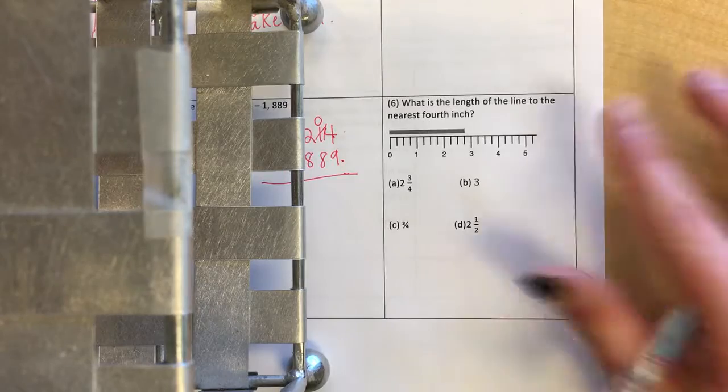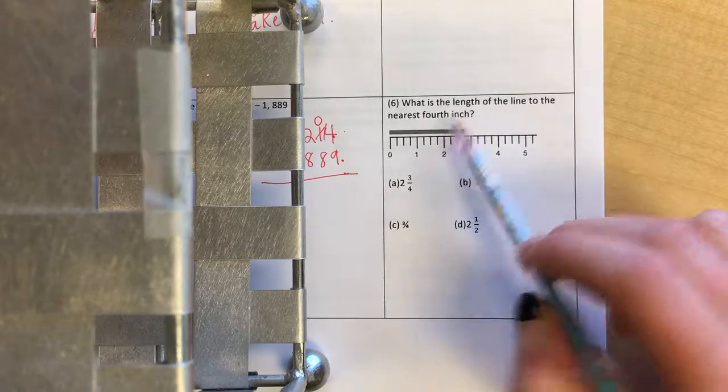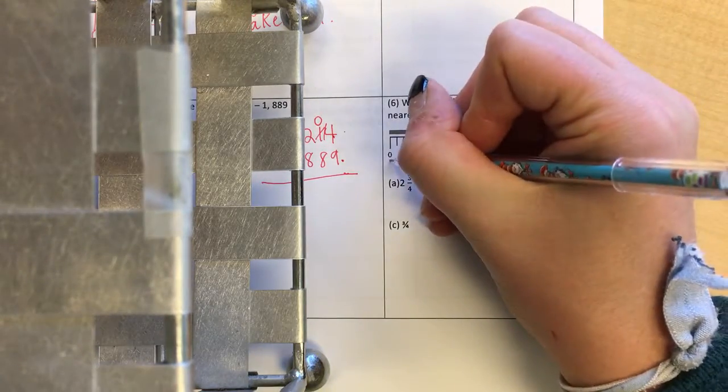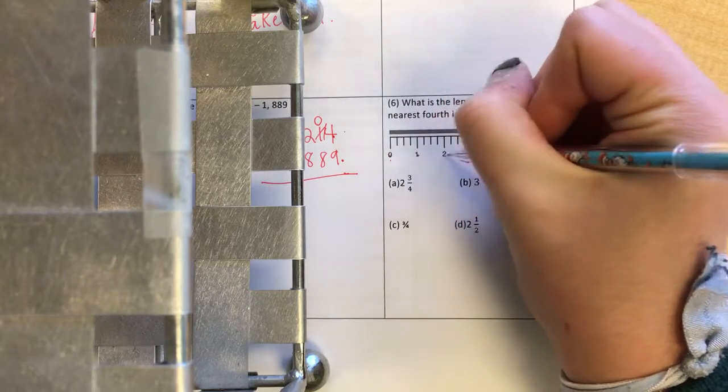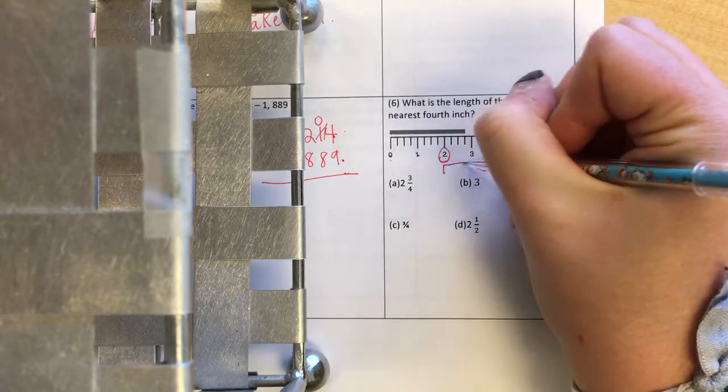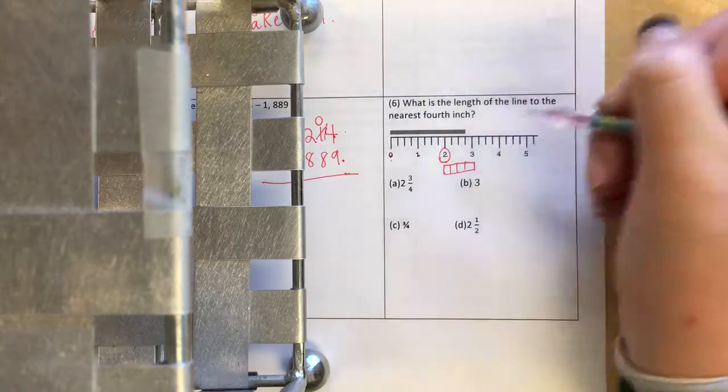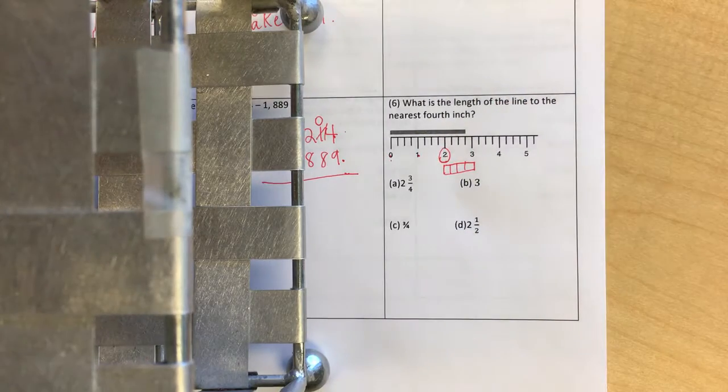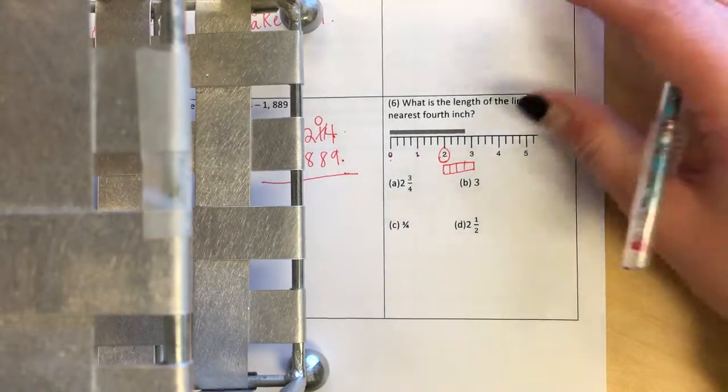Number 6, what is the length of the line to the nearest fourth? So again, we can see there's 1, 2 wholes, and now we just need to look at what's left over. You can color in your tape diagram to figure out how many of those fourths you're going to have for that length.